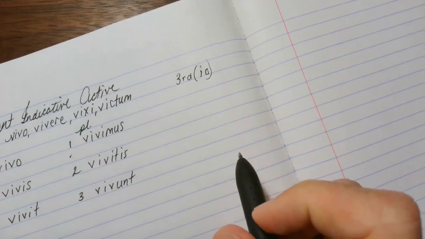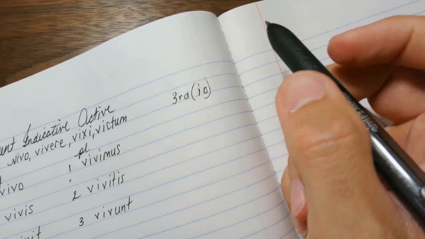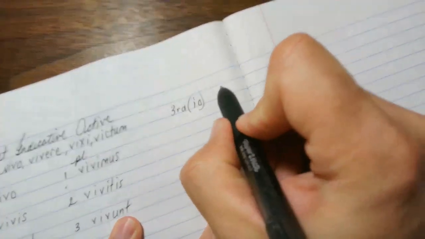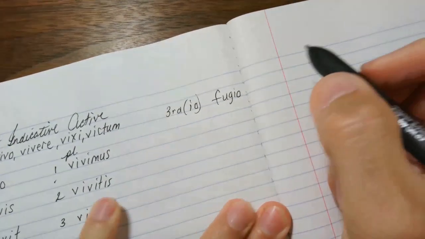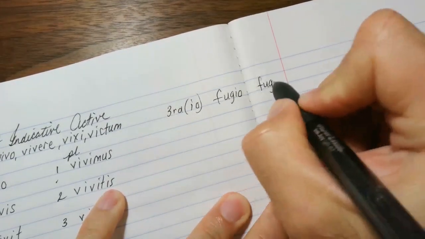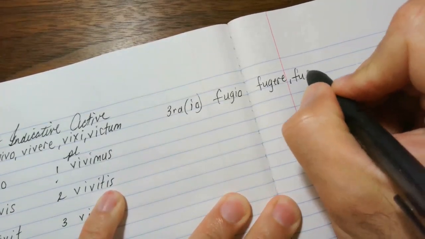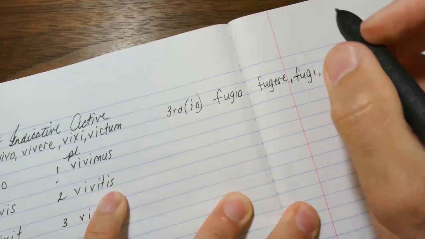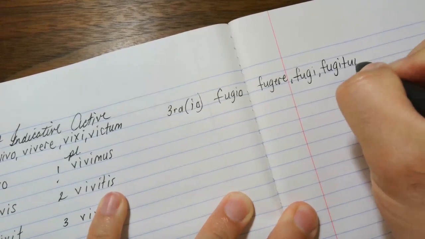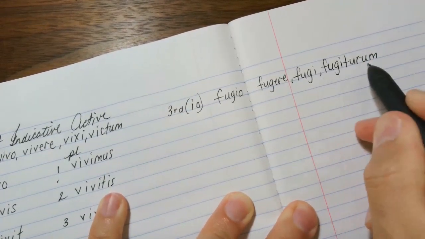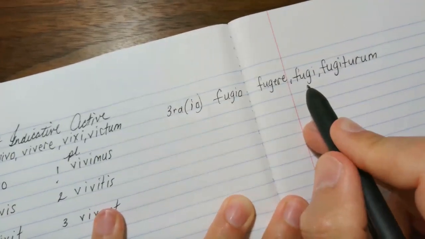So we're going to do fugio. I hope this is not hurting the eyes. All right, so we have fugio. There's an io, wannabe man. Fugere. Right? And then fugi. And then fugiturum. There's an ending we don't see every day. Fugi, we'll talk about that later on in future chapters. All right, so fugio, fugere, fugi, fugiturum.